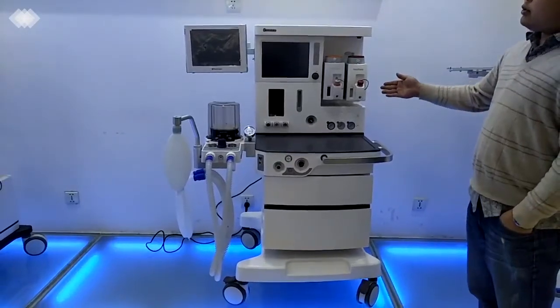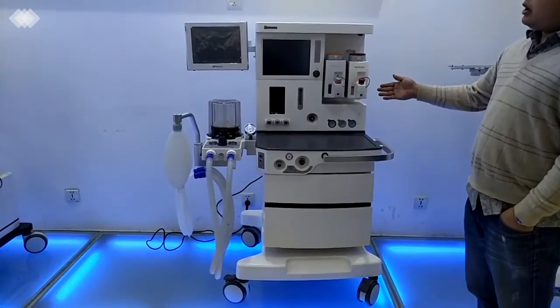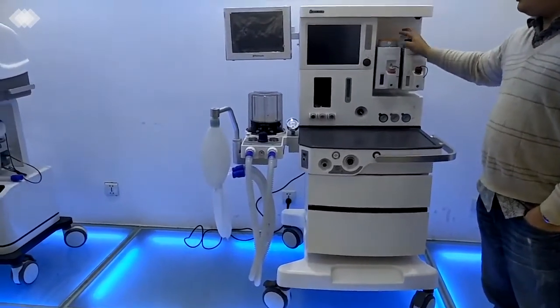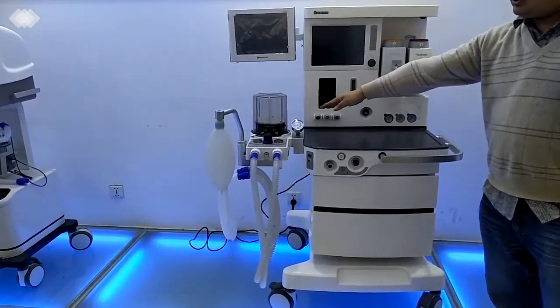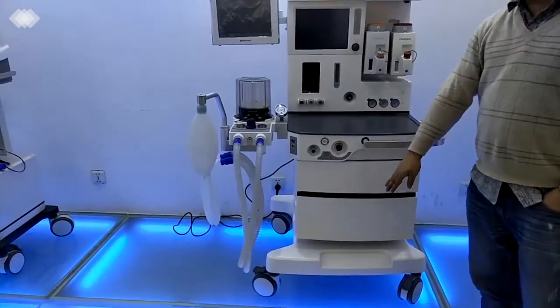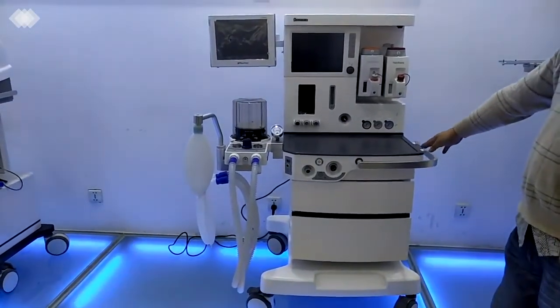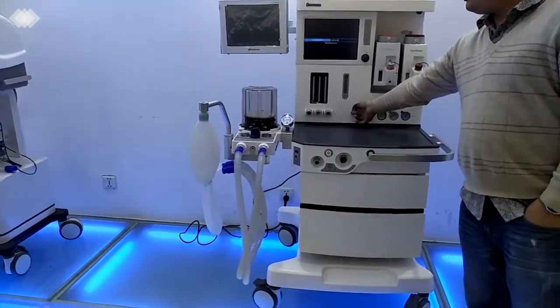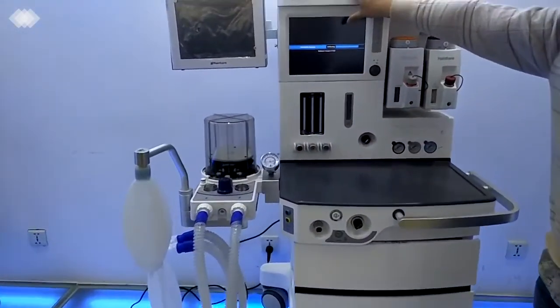So this is our S6100 plus anesthesia system, and it consists of the anesthesia ventilator, flow meter, patient circuit, and the drawers and also the breakers. And then I will turn on the machine, and then we will check the details. First, when we turn on the switch, we will see the machine getting into the self-testing function.